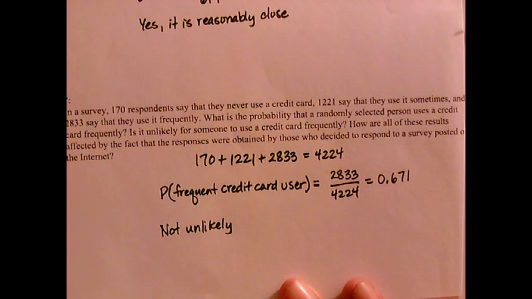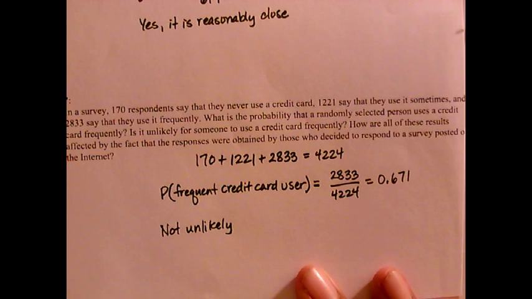Okay, and that's because the probability is greater than 0.05, used to determine whether or not an event is likely or unlikely. And in this case, since 0.671 is bigger than 0.05, it is not unlikely.